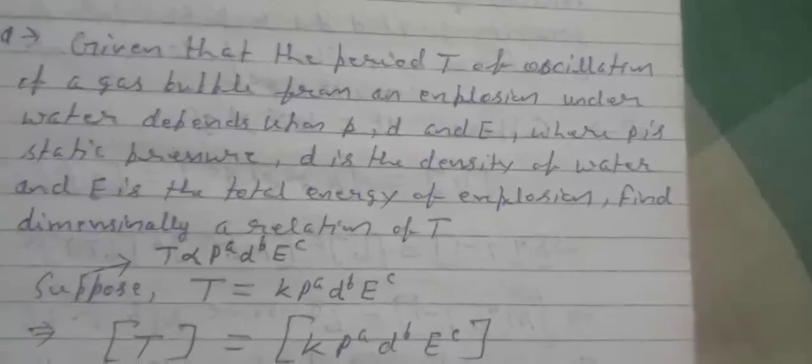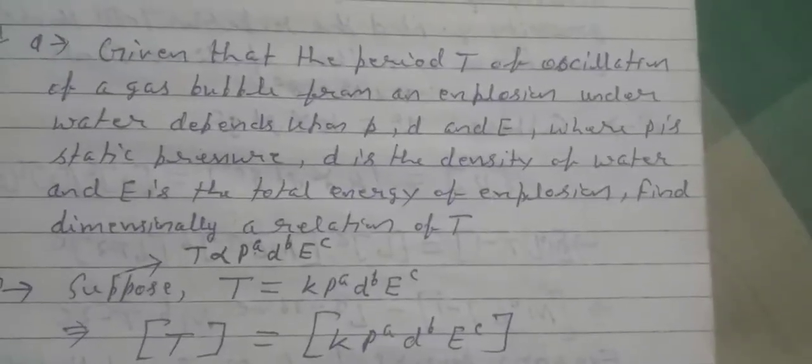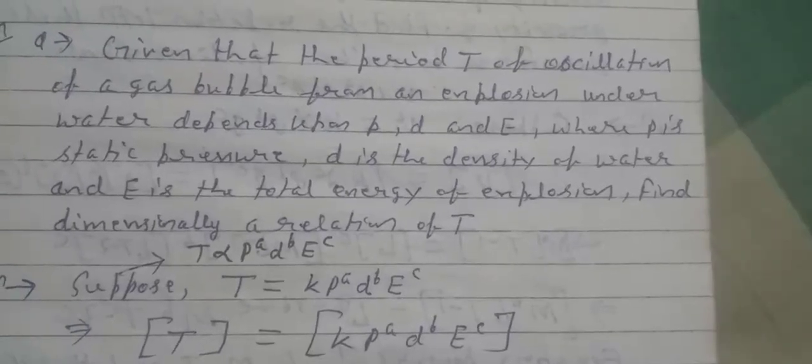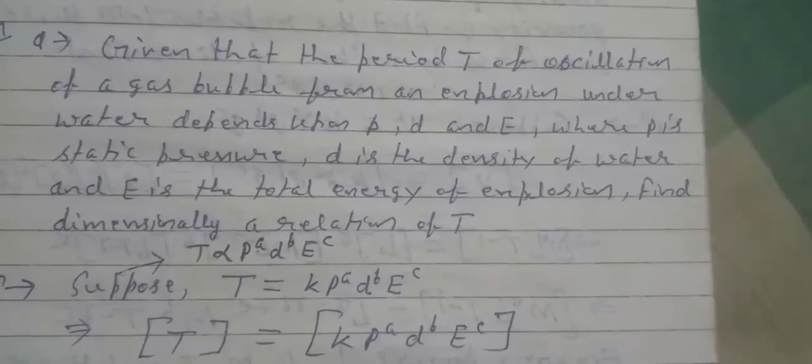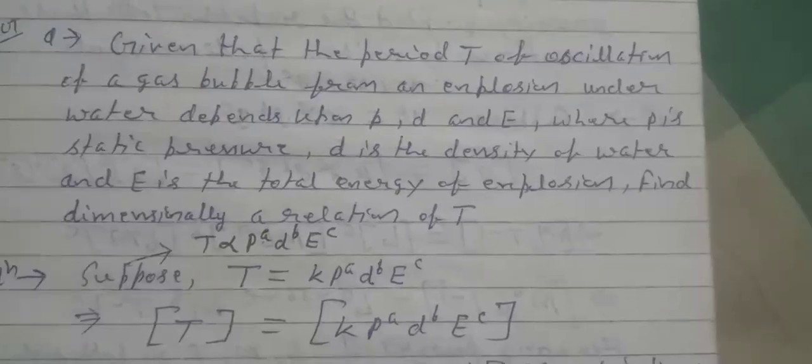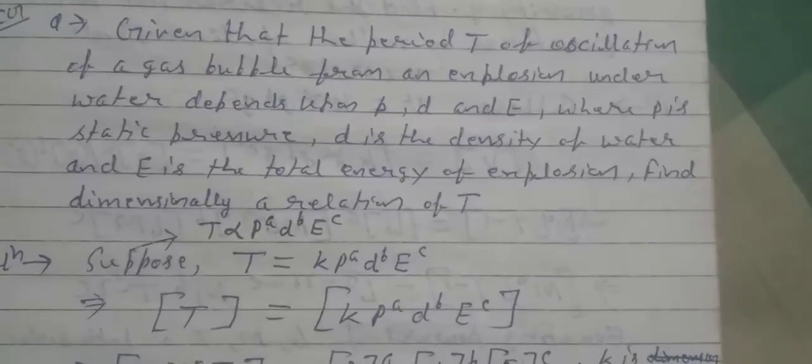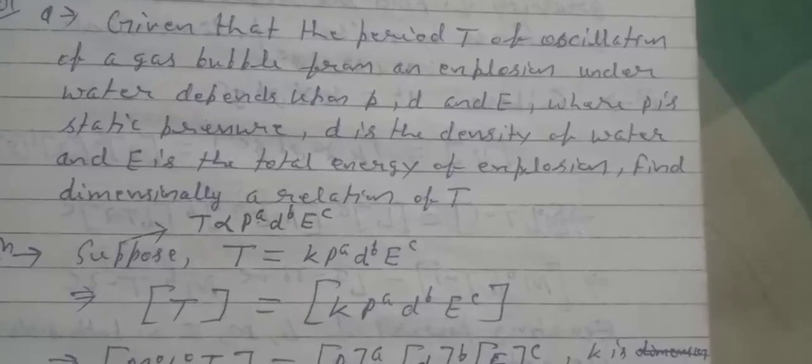Solution. For example, given that the time period T of oscillation of a gas bubble from an explosion under water depends upon P, d and E, where P is the static pressure, d is the density of water, and E is the total energy of the explosion.